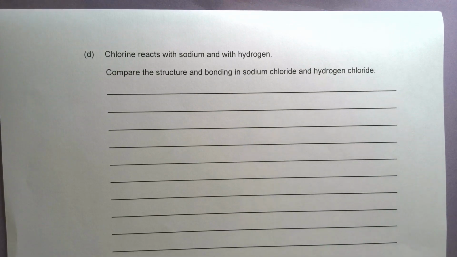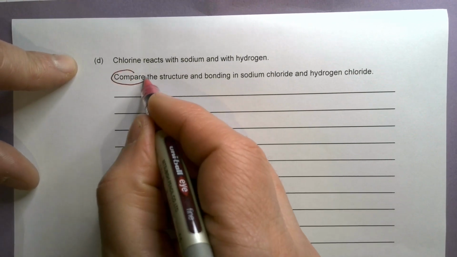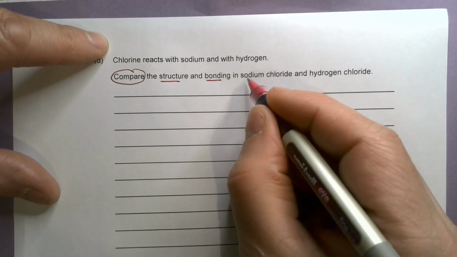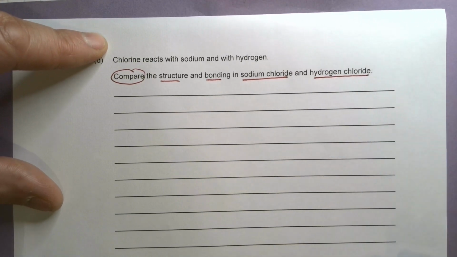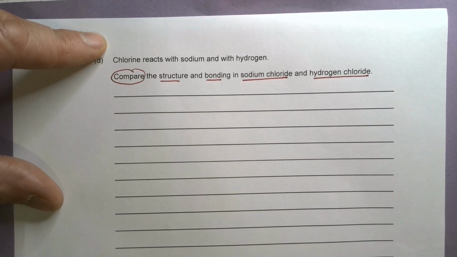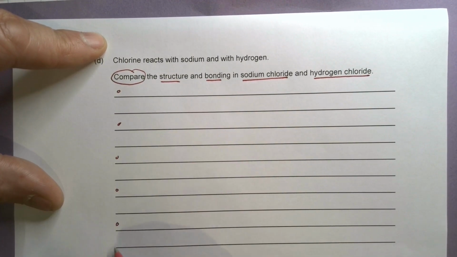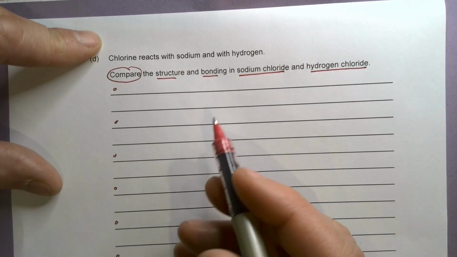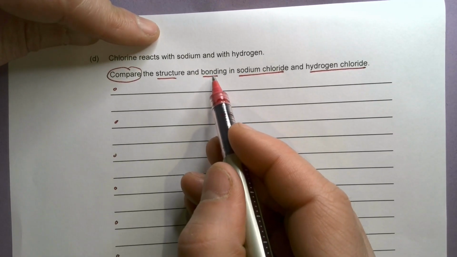Okay, chlorine reacts with sodium and with hydrogen. Compare the structure and bonding in sodium chloride and hydrogen chloride. And it's worth a total of 6 marks. So 1, 2, 3, 4, 5, 6. So we've got to talk about two different lots of things. We've got structure and we've got bonding.